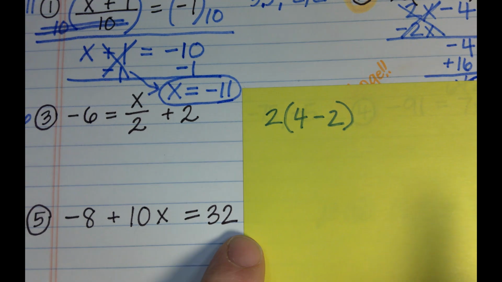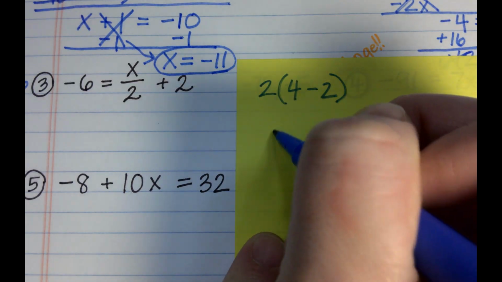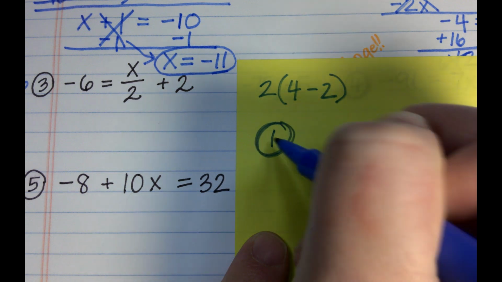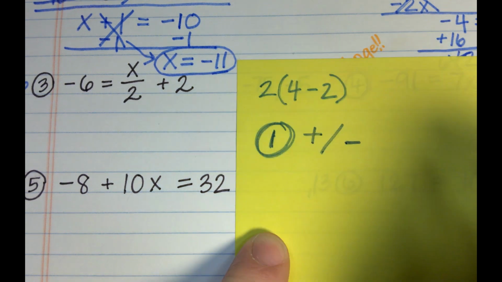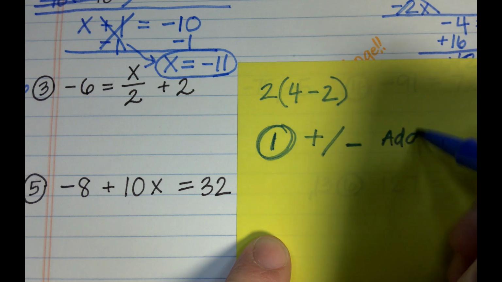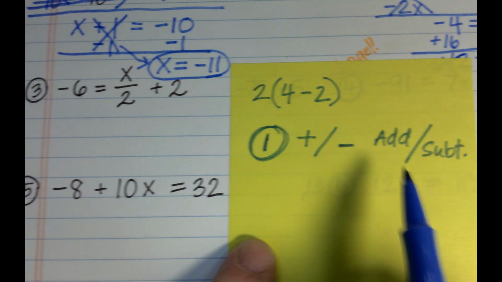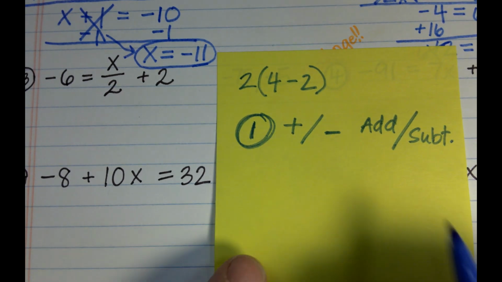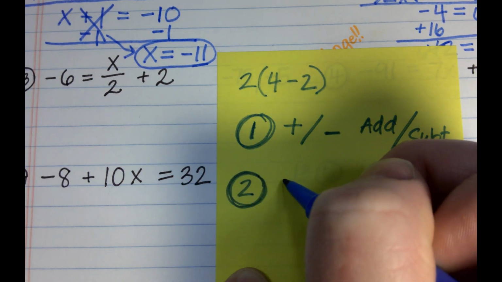But whenever we are solving an equation, we want to do it in the opposite order, meaning first, we cancel out any addition or subtraction. That's the first step. Once we've gotten rid of all addition and subtraction, then we can do multiplication and division.